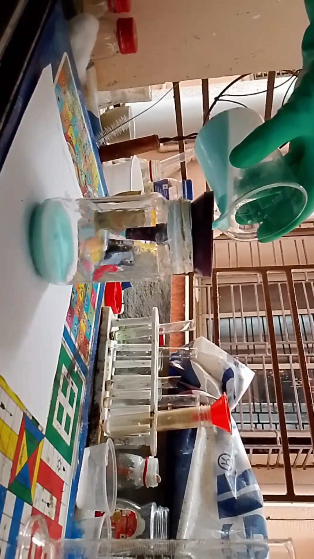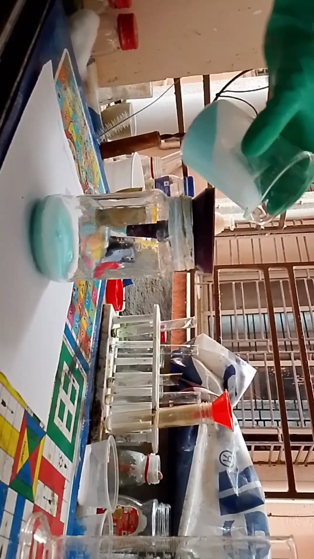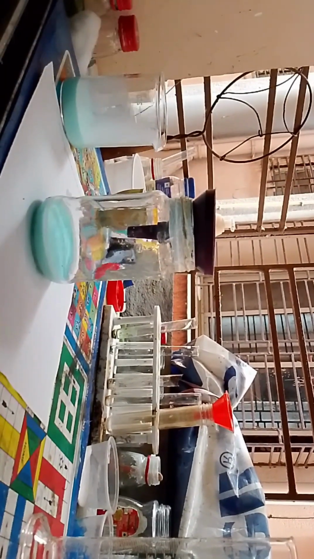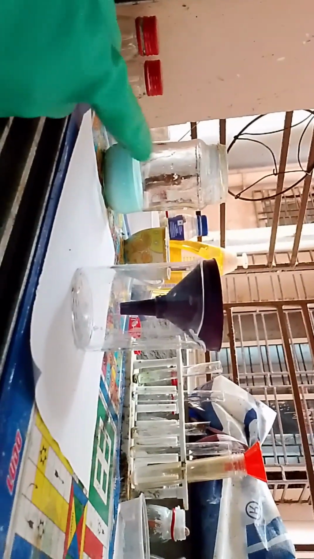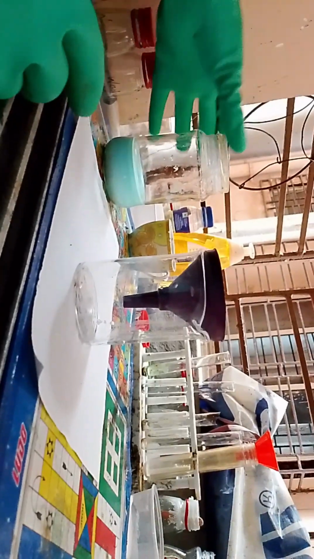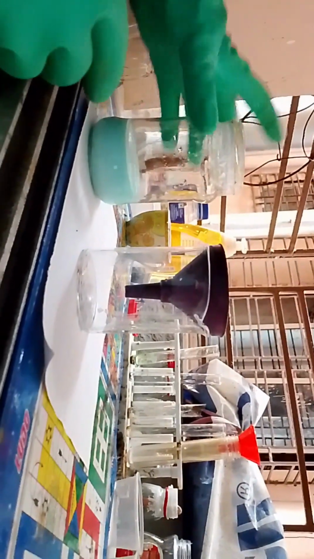I hate this. It is exactly the same solution. My filtering apparatus is not working very well, but it will work soon enough. We'll see. Okay, that process did not work out, but I want to notify you. Look at this.